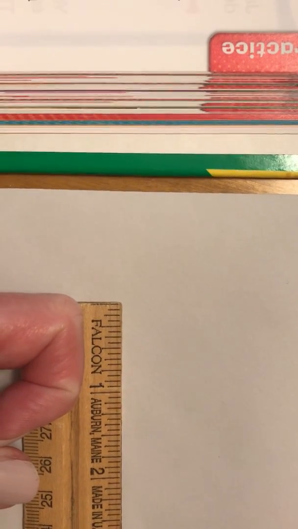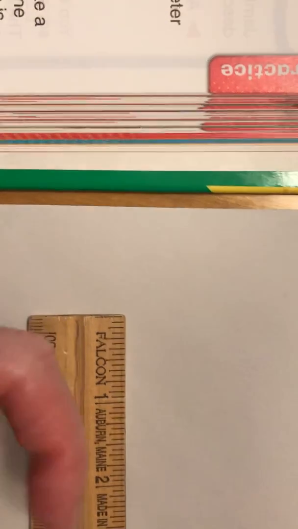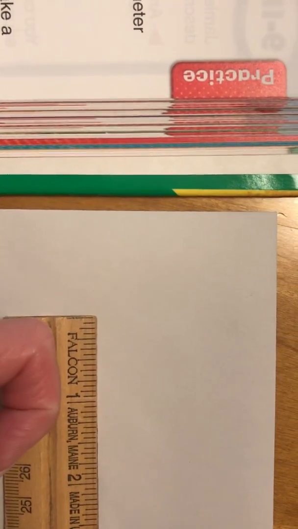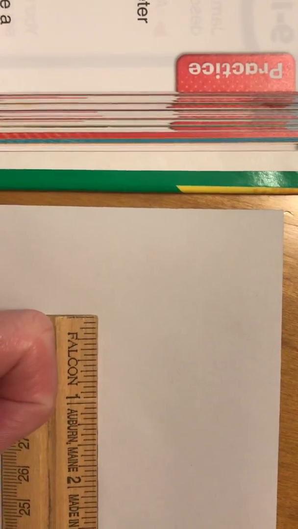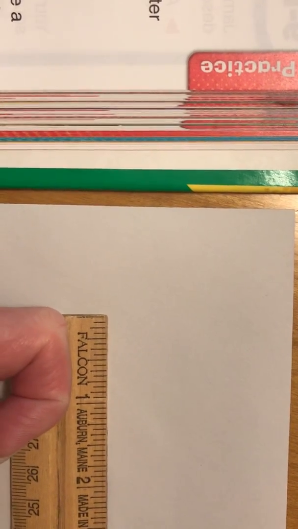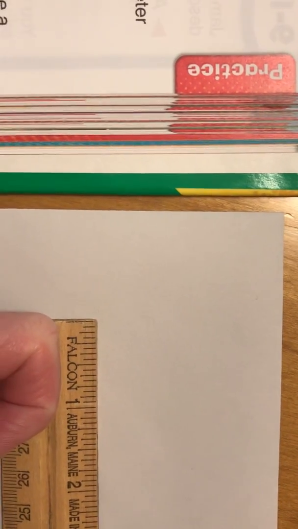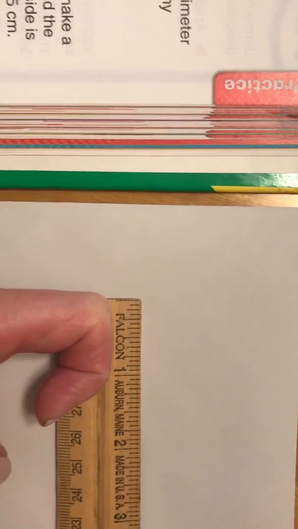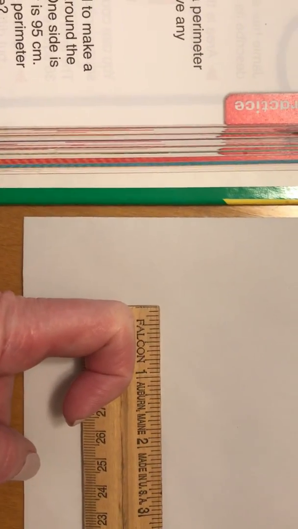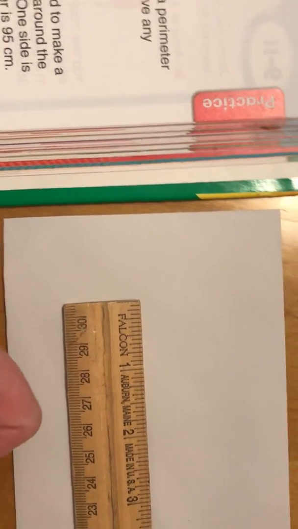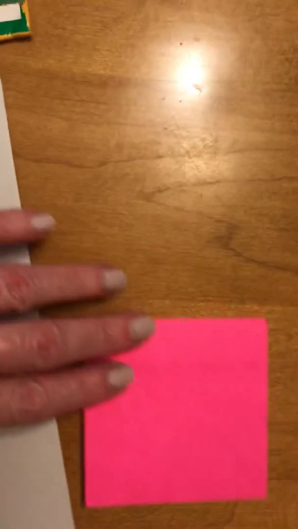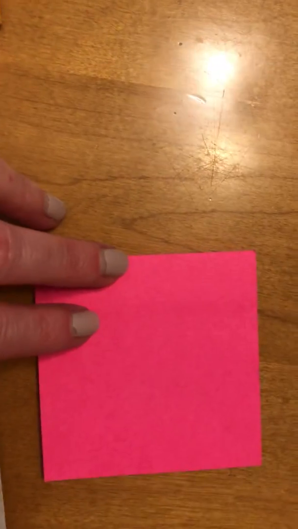You notice that from one joint to the other on your pointing finger, your index finger, it is about an inch. So that would be a good estimate if you don't have a ruler handy. So let me go ahead and demonstrate on this notepad.